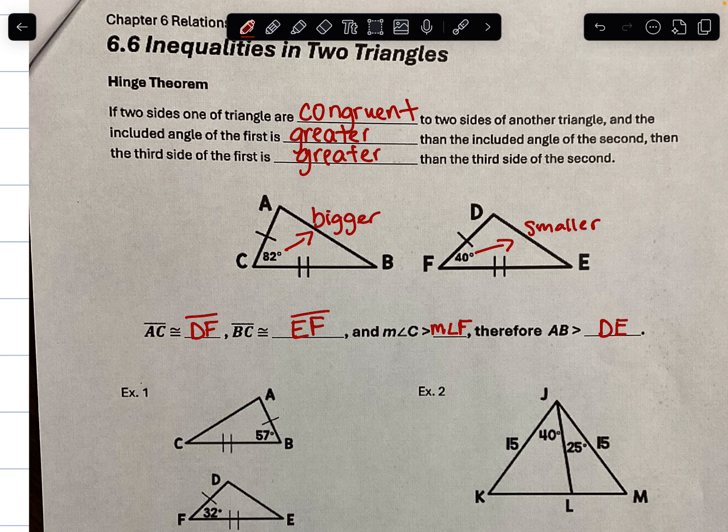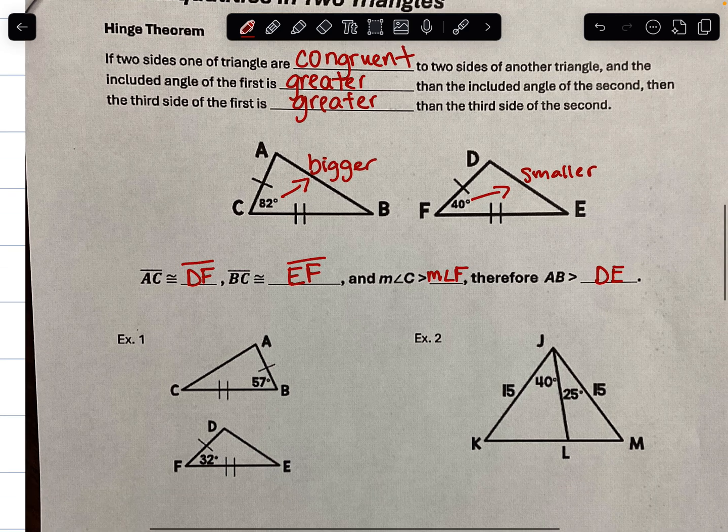When we do the first two, do they have to be in that order? Can you switch them? Like if it's AC, do you have to do DF, or could you put FD? Yeah, anytime you name a side, remember you can reverse those two letters. DF or FD is okay. Fair enough? Okay, let's look at a few examples.